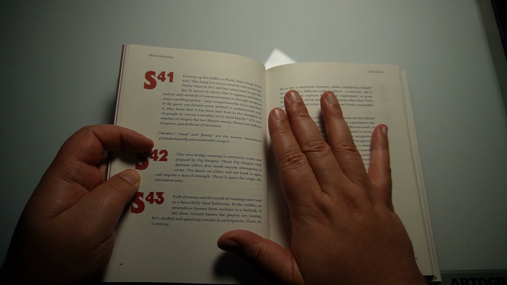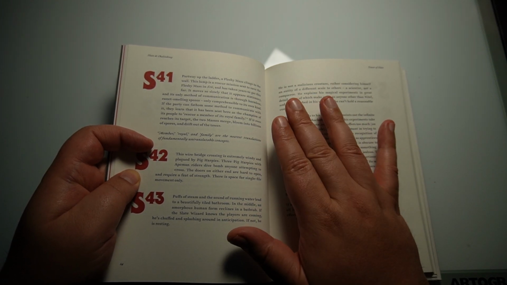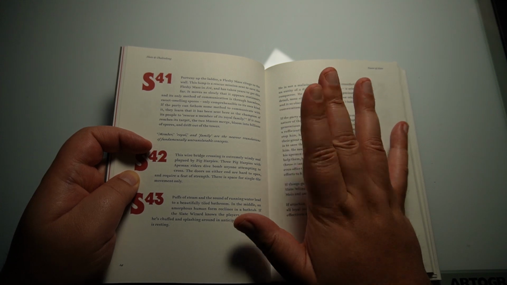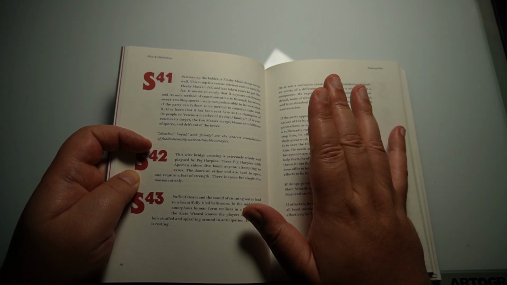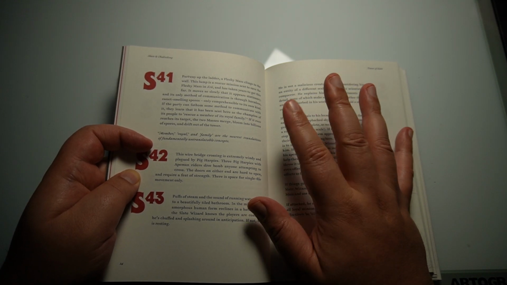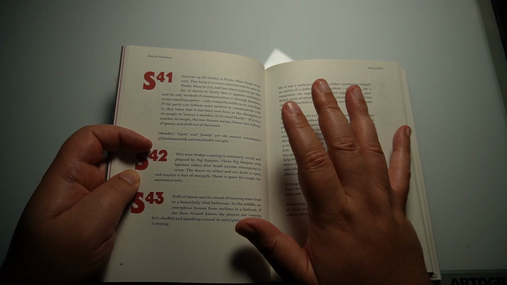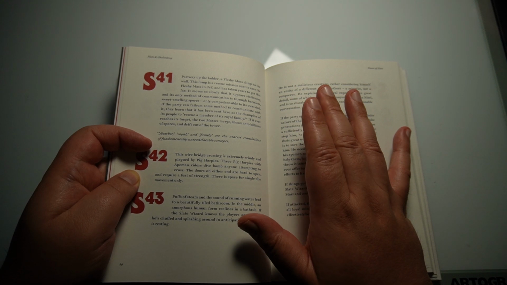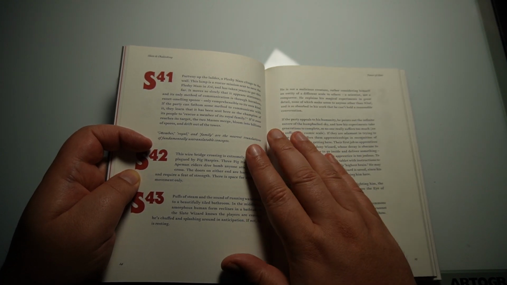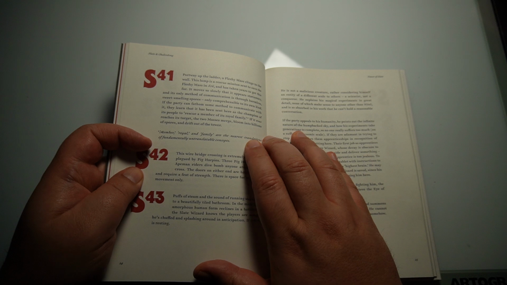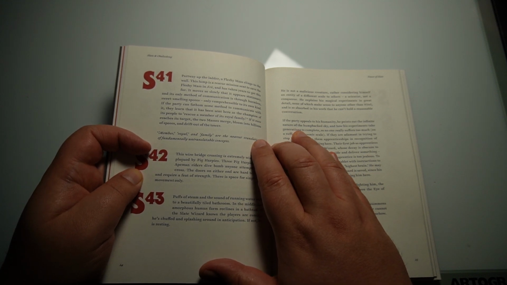This is the strangest encounter I have ever read in any book anywhere, ever. Partway up the ladder, a fleshy mass clings to the wall. This lump is a rescue mission sent to save the fleshy mass in S16, and has taken years to get this far. It moves so slowly that it appears stationary, and its only method of communication is through harmless, sweet-smelling spores, only comprehensible to its own kind.